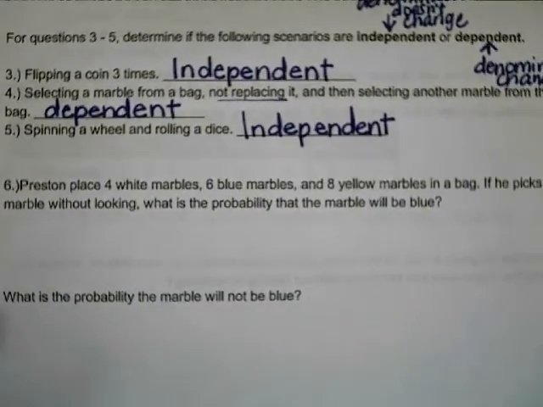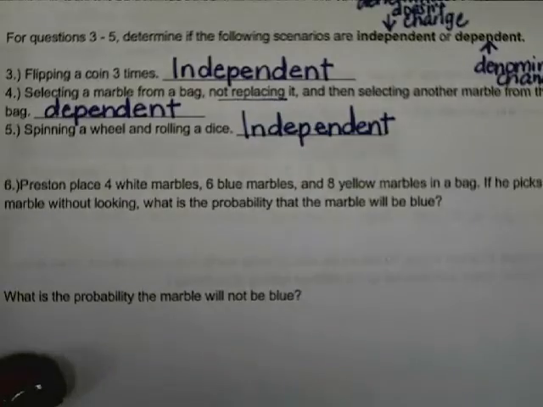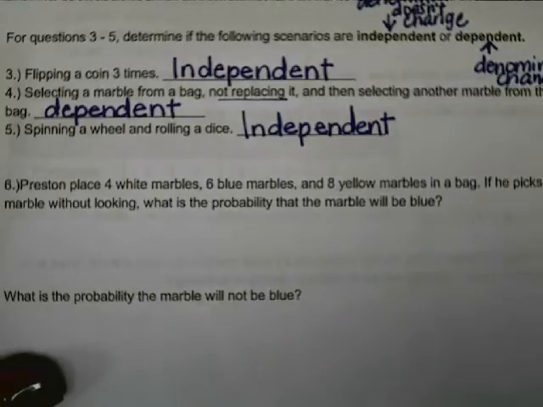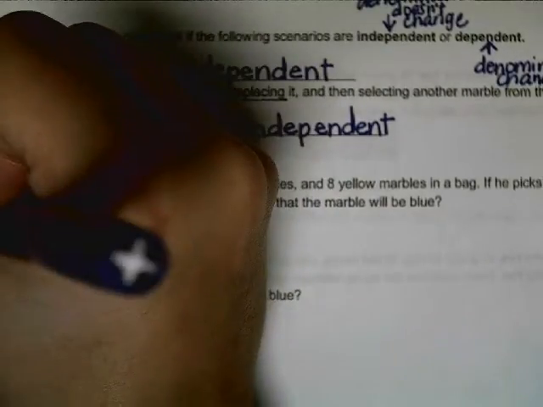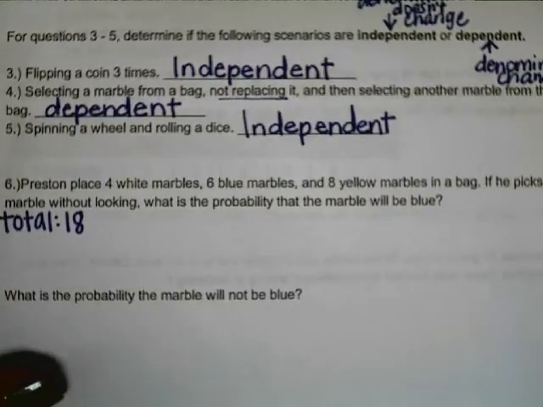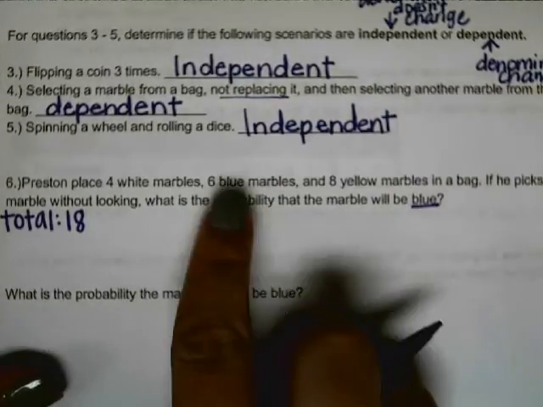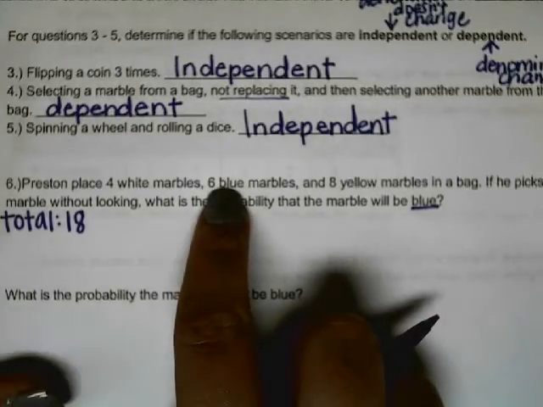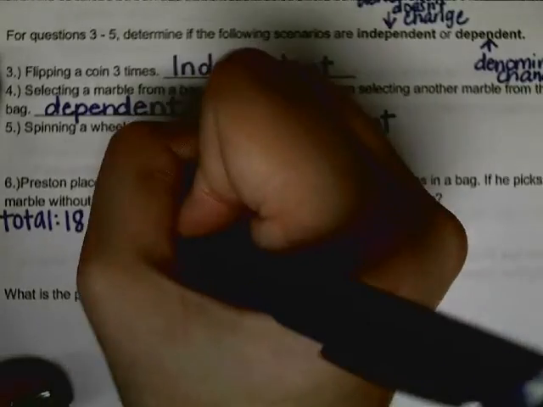Question 6. Preston places 4 white marbles, 6 blue marbles, and 8 yellow marbles in a bag. If he picks a marble without looking, what is the probability that the marble will be blue? First thing I need to do is calculate the total marbles I have in the bag. The total marbles that I have equals 18. Now I want to know the probability of that marble being blue. I look at how many I have now that are blue, and I have 6. So the probability that I choose a blue marble at random would be 6 out of 18.